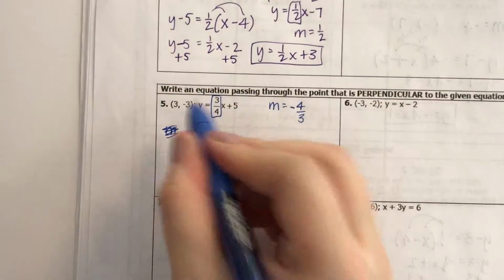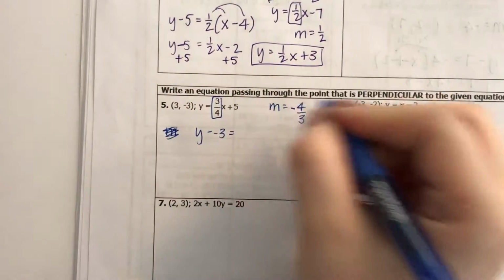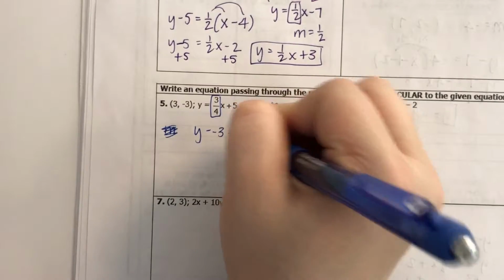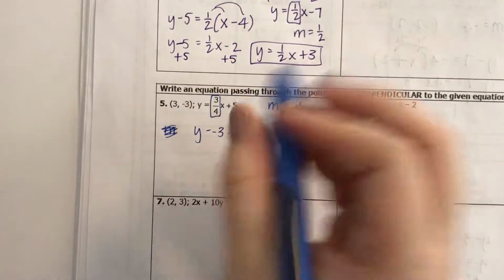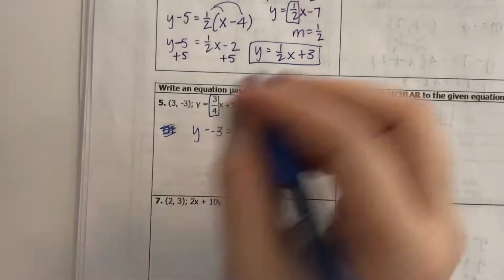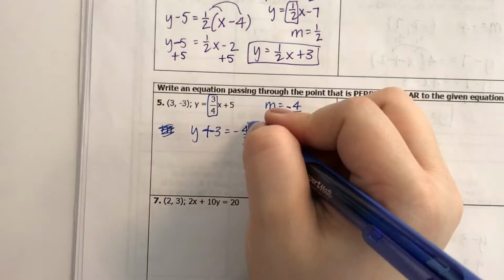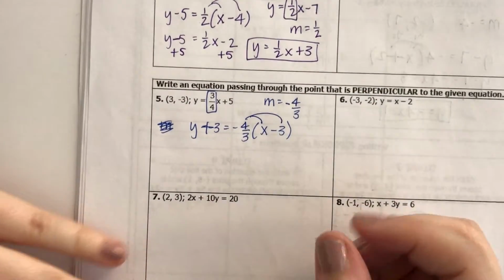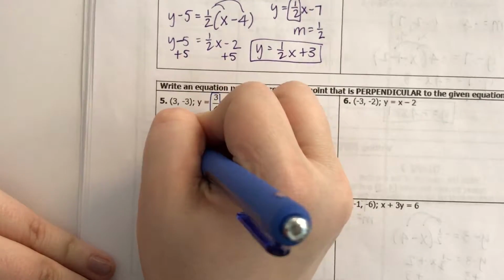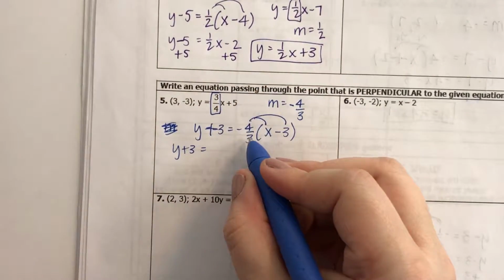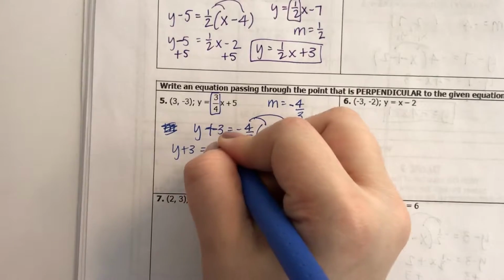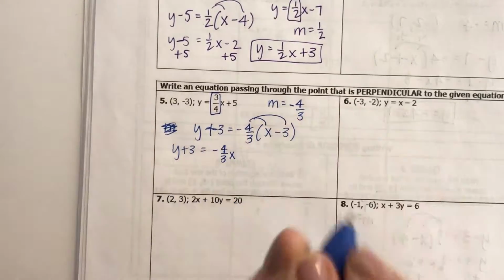y minus negative 3 equals negative 4/3 times x minus 3. Okay, make this into a plus, distribute. So I have y plus 3 equals negative 4/3 times x is negative 4/3 x.